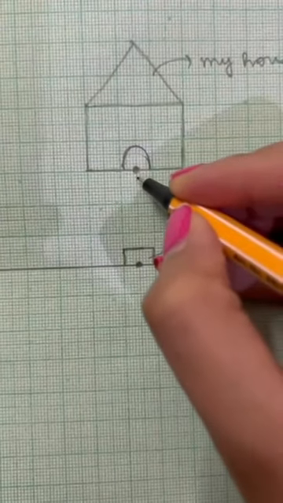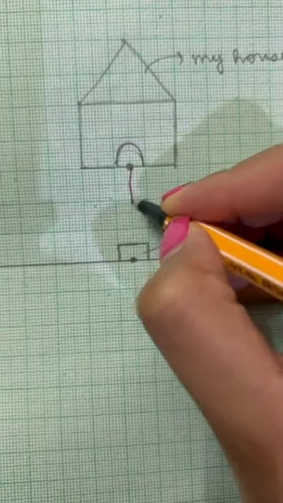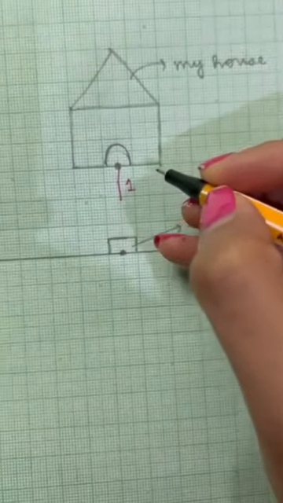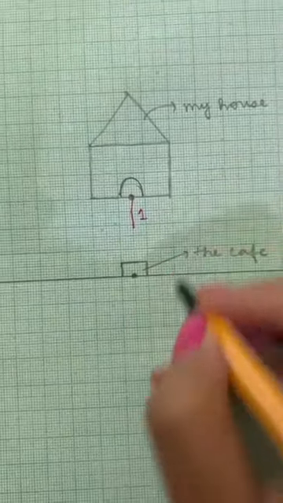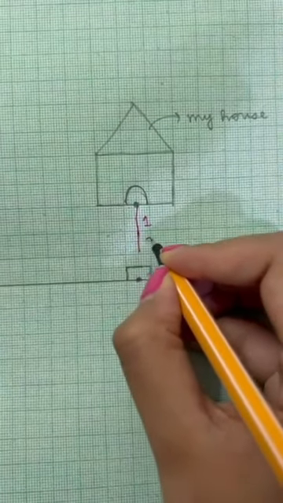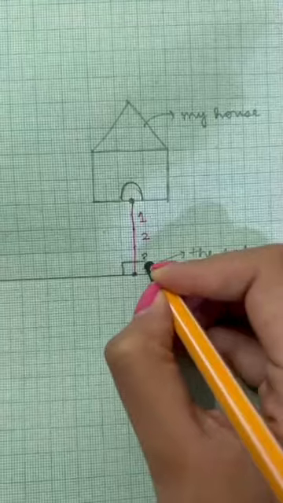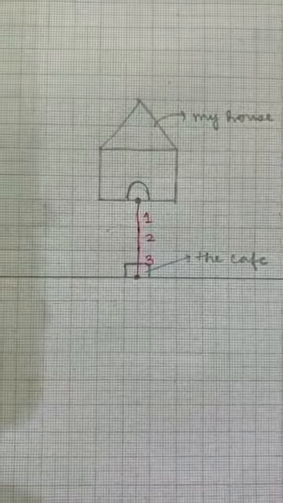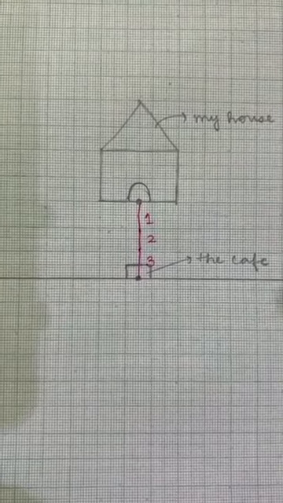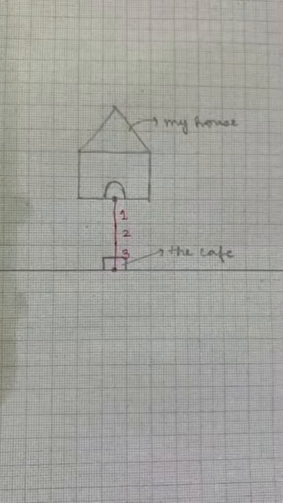So, this is step 1 I take from my house. That's like 1 block away. And this is the second block. And this is the third block. The third block takes me to a cafe with a relaxing atmosphere where I drink coffee, read my book, and talk to my friend.